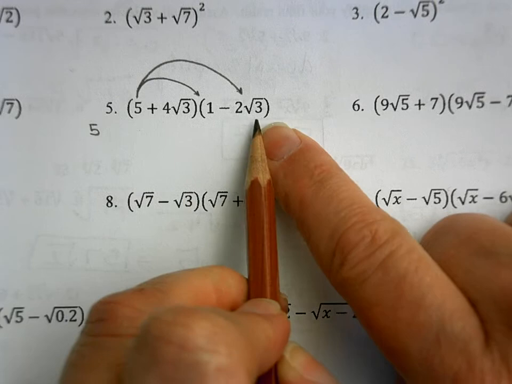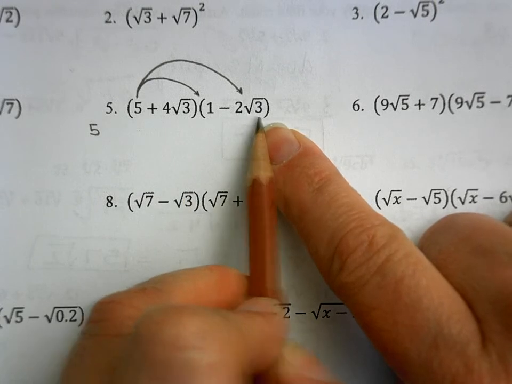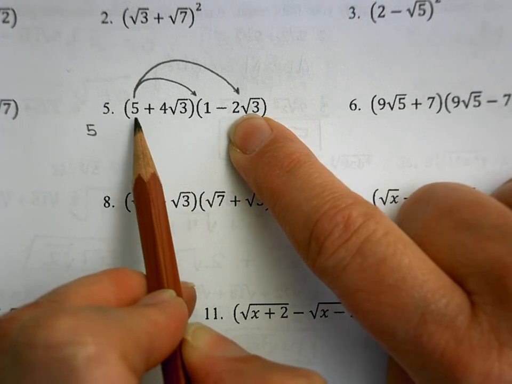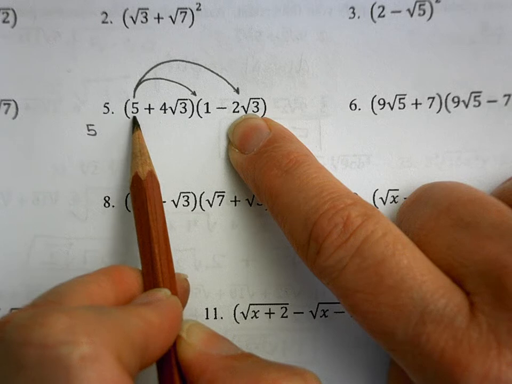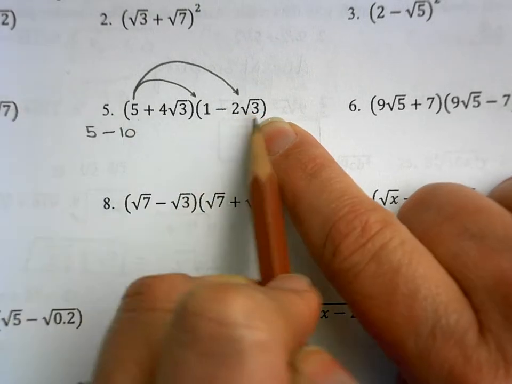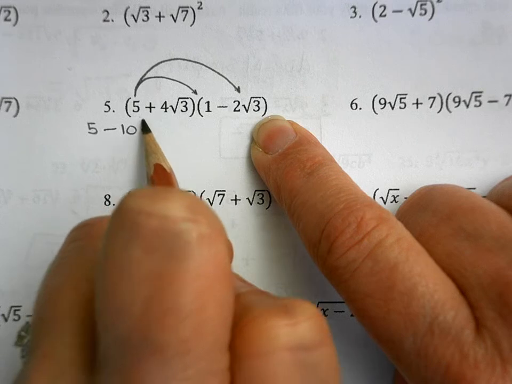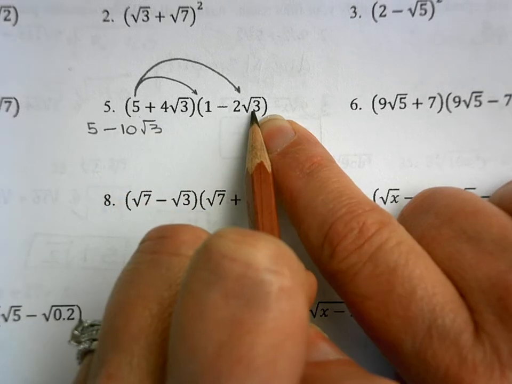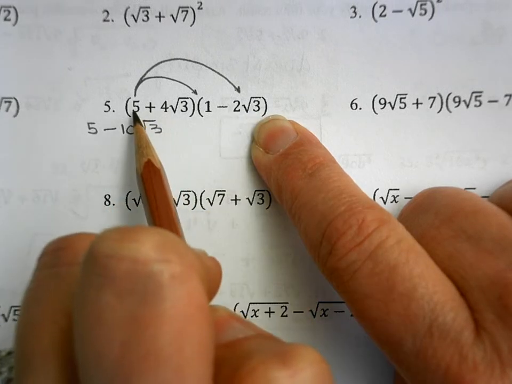So when I multiply 5 with 2 root 3, I have to multiply like numbers together. So that means I'm going to multiply the rational numbers together. So I'm going to multiply 5 with the negative 2, but not with the square root of 3. And that's because that's irrational and that one is not.